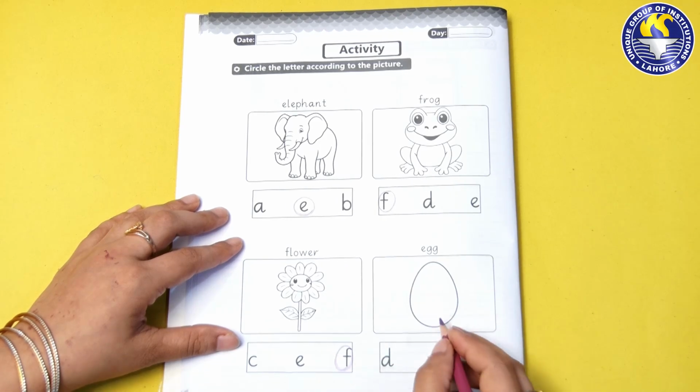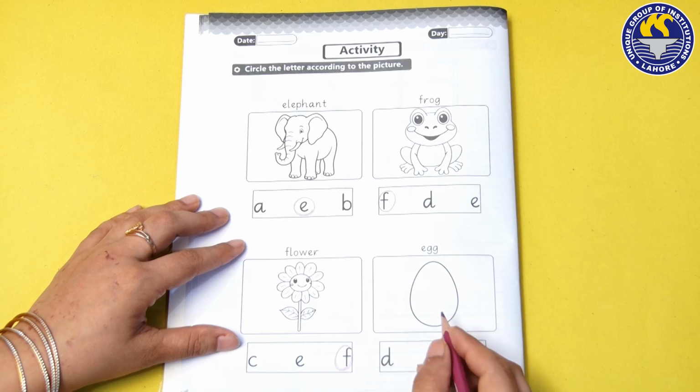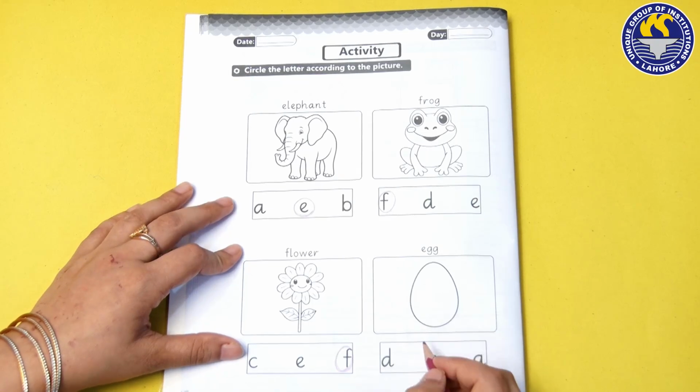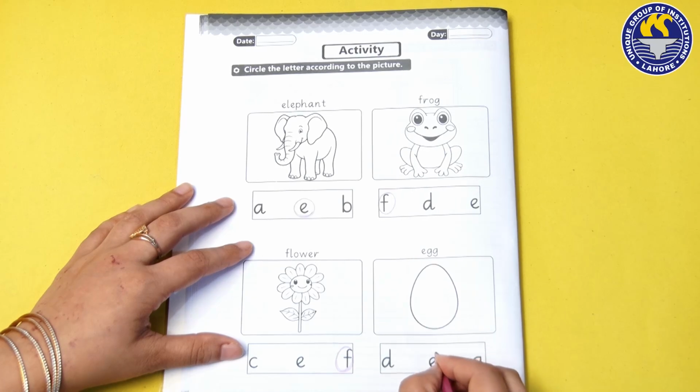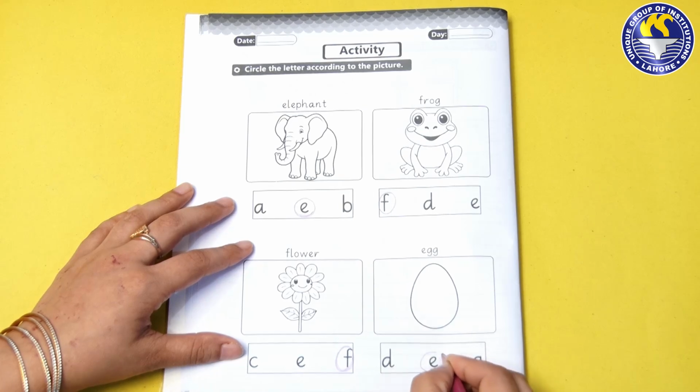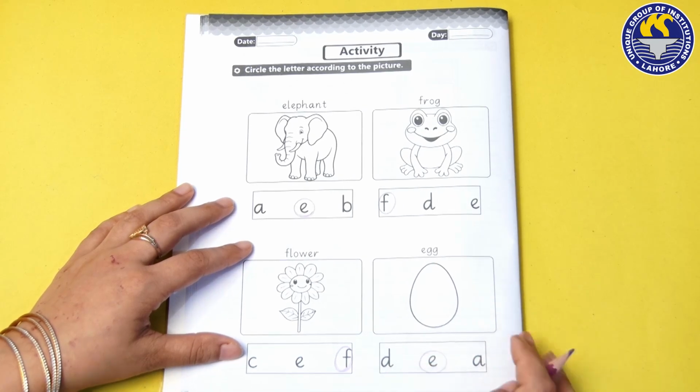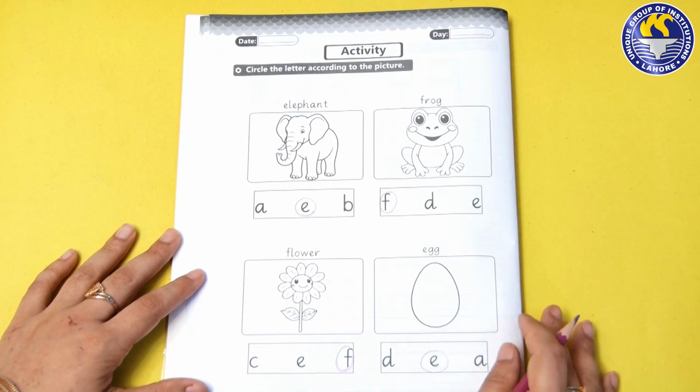Last picture is egg. Here we have three letters, D, E and A. What's its related letter? It's the letter E. E, a, egg. Circle it like this. And this is how you will complete the activity.